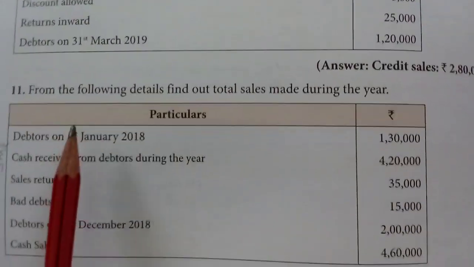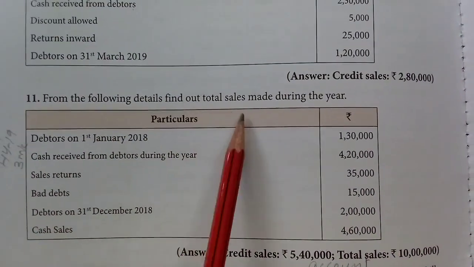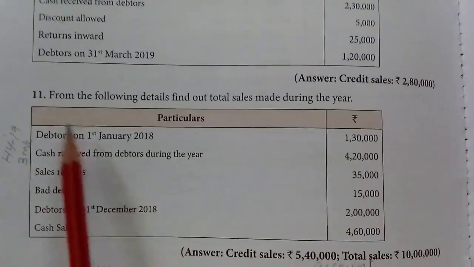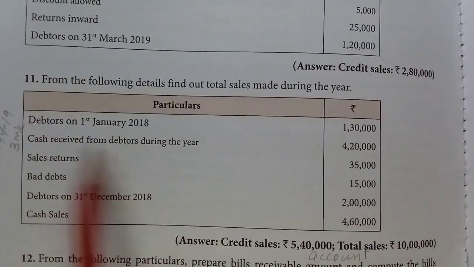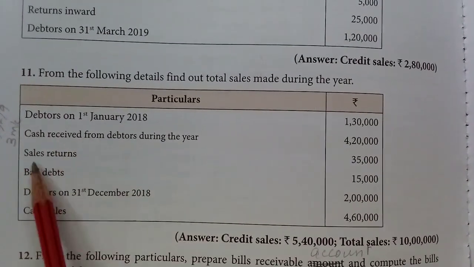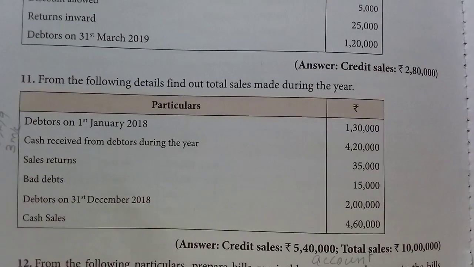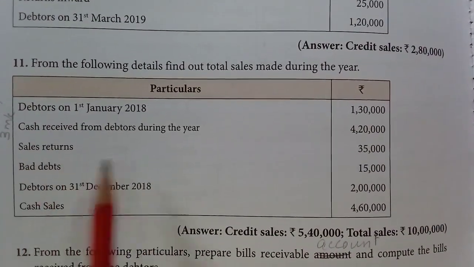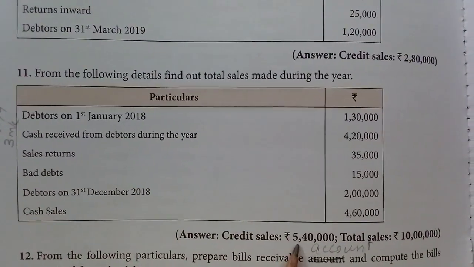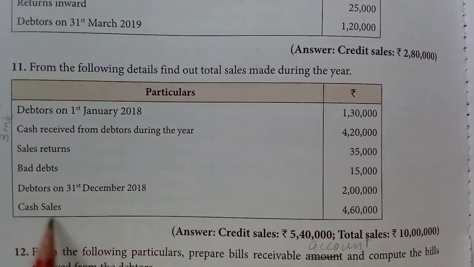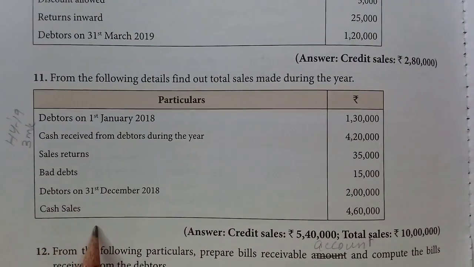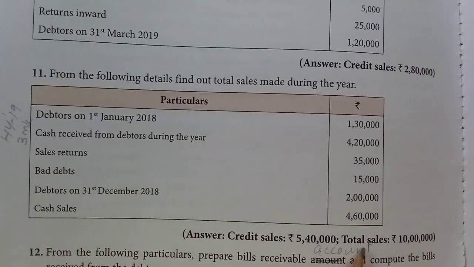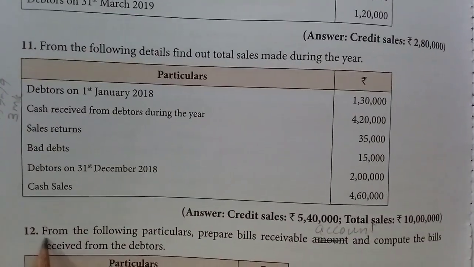Next exercise. Calculate the total sales. Here, the same total debtors account you have to calculate. Same items. Opening balance, to balance brought down. This one by cash. Then by sales return. By bad debts. By balance carried down. We will get to sales credit. That is the balancing figure we will get. Then total sales. After preparing the account you have to write total sales is equal to cash sales plus credit sales. What we have got, we will get the total sales. Okay.